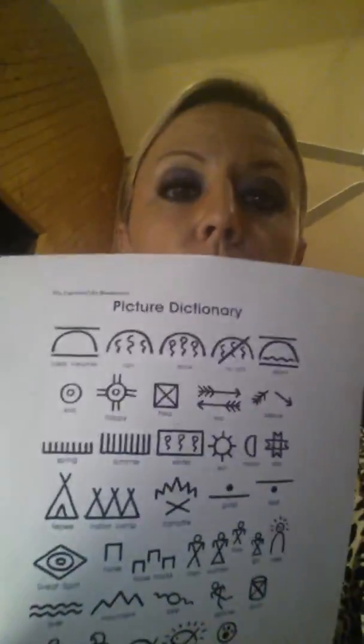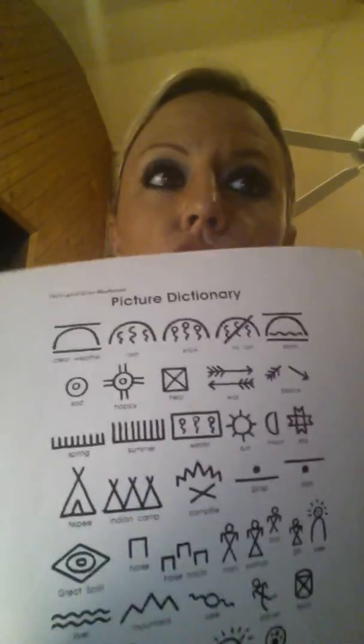As a final project, I had my children create a Native American book. I bought these little white books for them to publish through A to Z. And using this picture dictionary, children would be asked to just draw pictures with the word, or they could be asked to write a brief description under each picture, kind of like a dictionary about Native Americans.